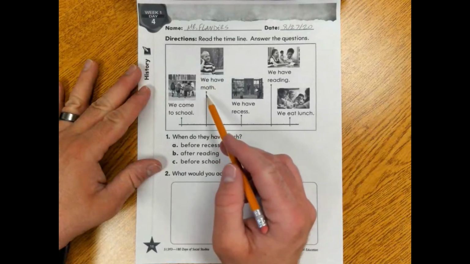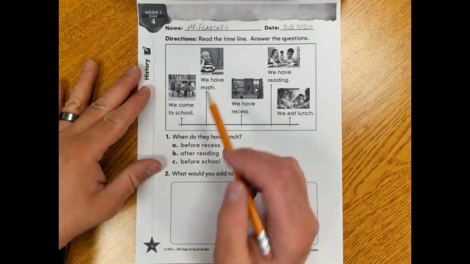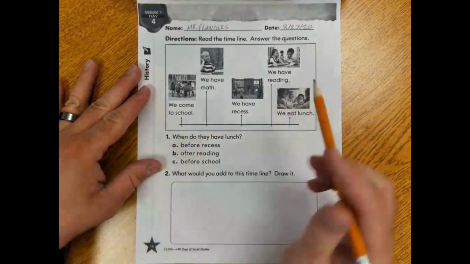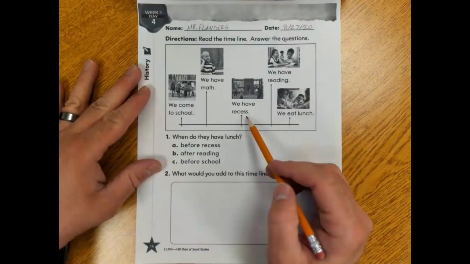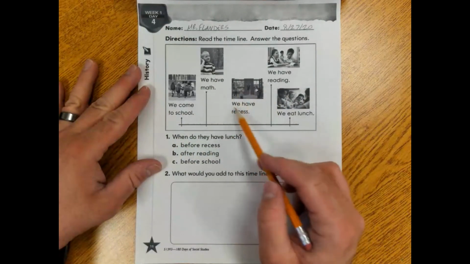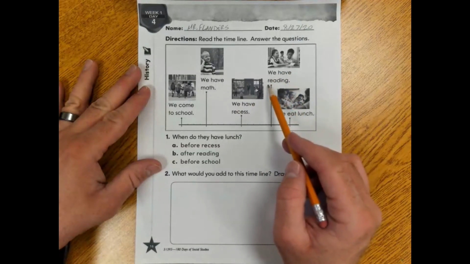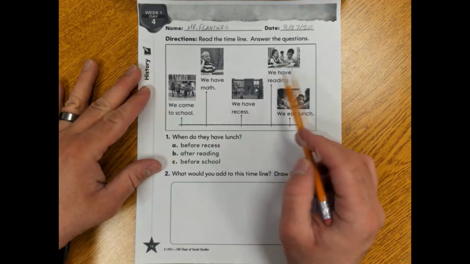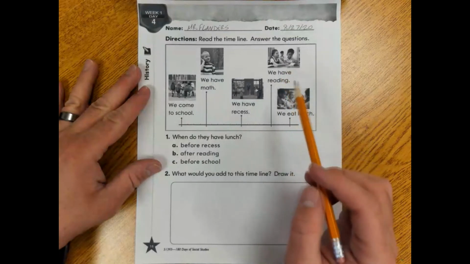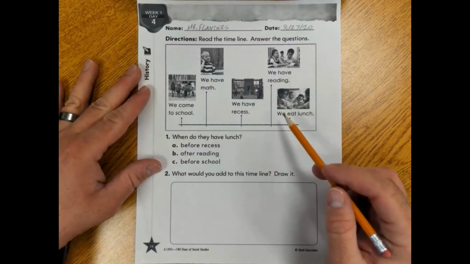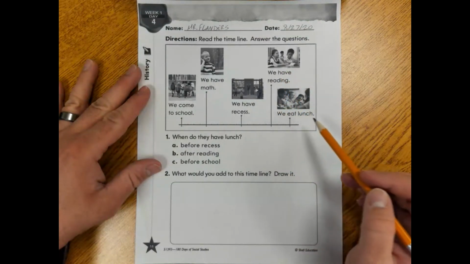We have math. That's second on the timeline. We have recess. That's third. We have reading. That's number 4. And then number 5, we eat lunch.